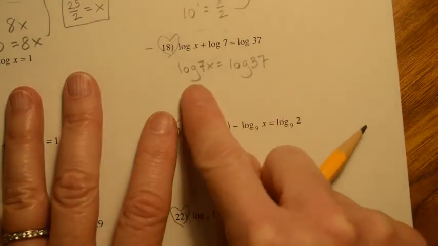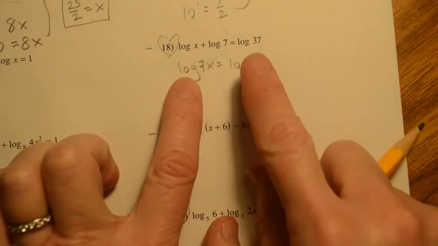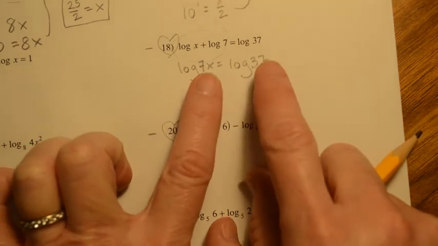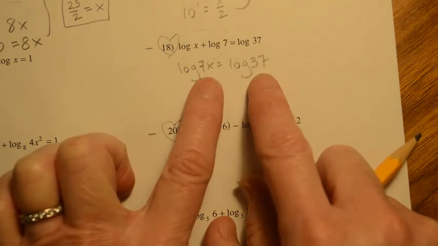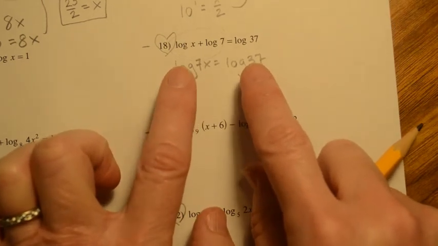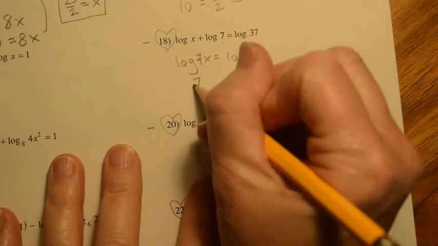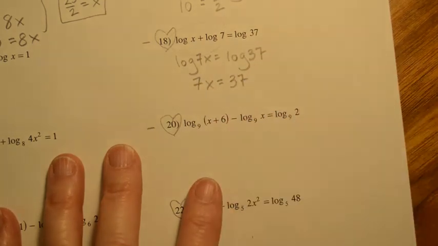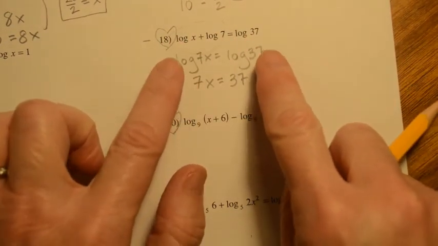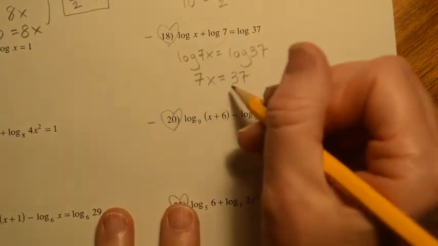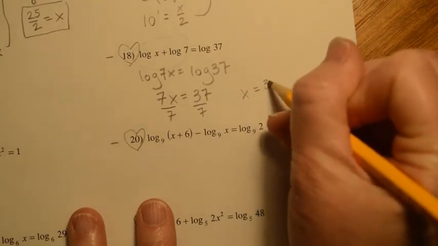And then this is exactly like the first few problems on the page. When I have log of something equals log of something else, then by the one-to-one property of logarithms, I know that I must be taking log of the same thing. Right? I can't get these two answers the same unless I started with the same x values. So that tells me that 7x must equal 37. All right, so once we condense these, it turns back into that really easy type that we liked doing. So then from here, we're just going to solve, divide by 7, divide by 7. We get x equals 37 sevenths.